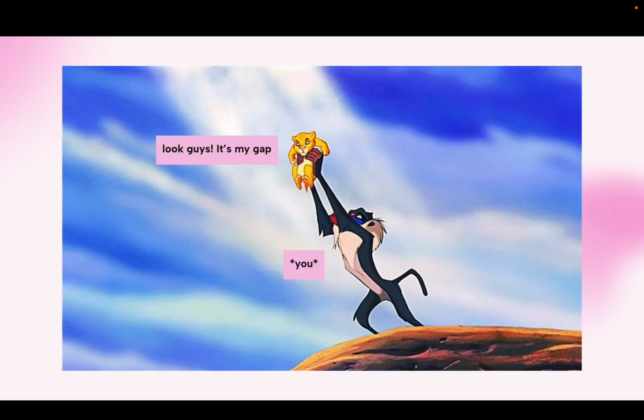So when you're setting your scholarly gap in your literature review at the very end, you basically need to distinctly point out to the audience and to the graders what exactly it is that you're doing. In the scene from Simba, the guy is essentially raising his cub in the air because he's really excited about this kid. And that's what you should be doing in your literature review as well.